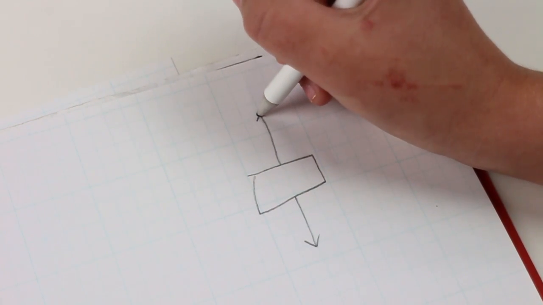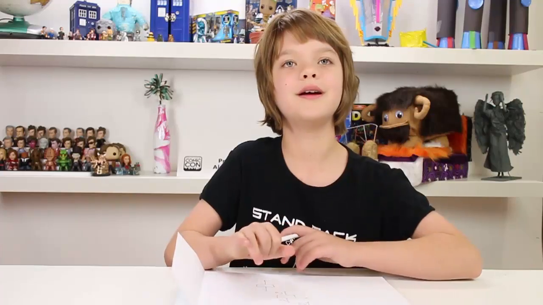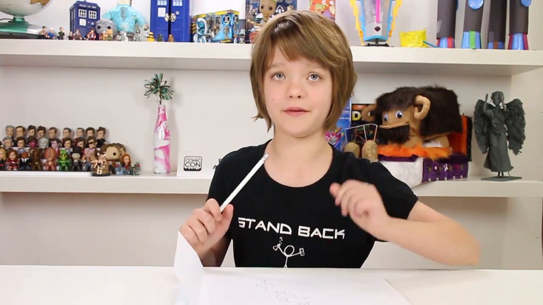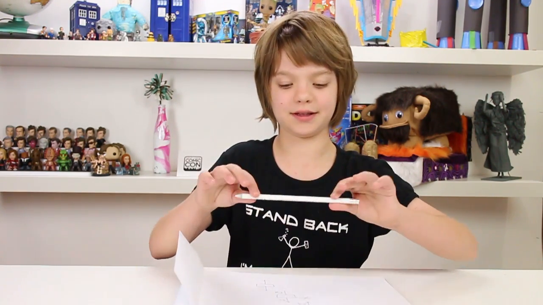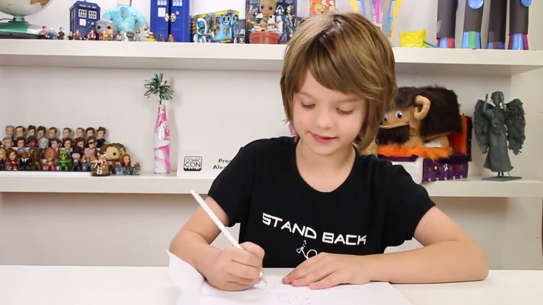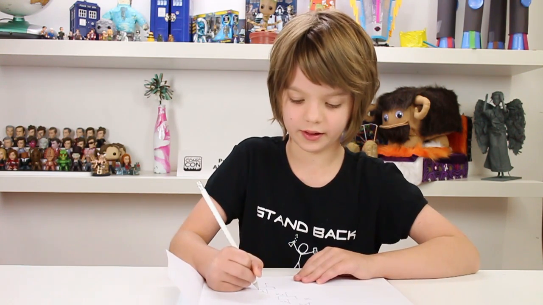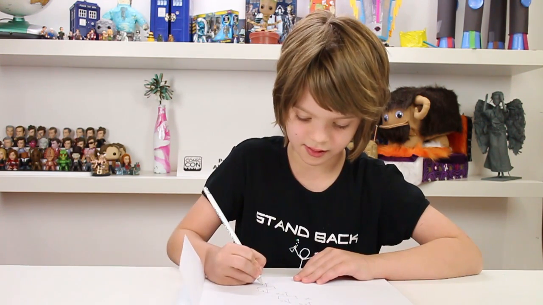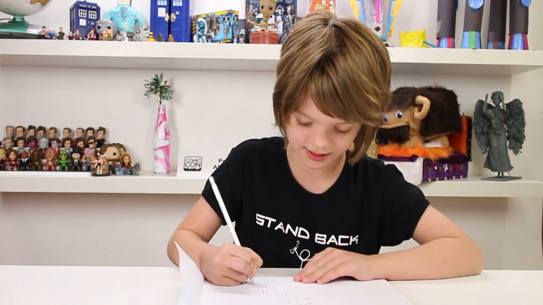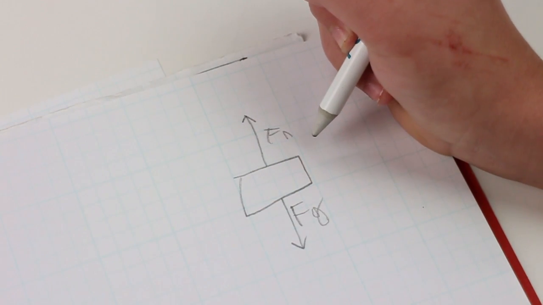They are balanced because the car is not flying into space or plummeting into the ground and to the center of the Earth. That's not what's happening, so they're balanced, which means that it is not going up or down. Okay, so let's label these capital F, lowercase n, and capital F, lowercase g. So that's how we're going to label those.